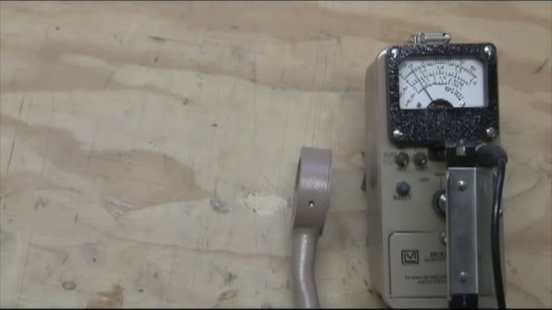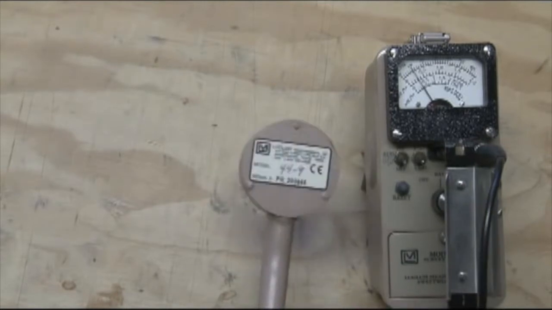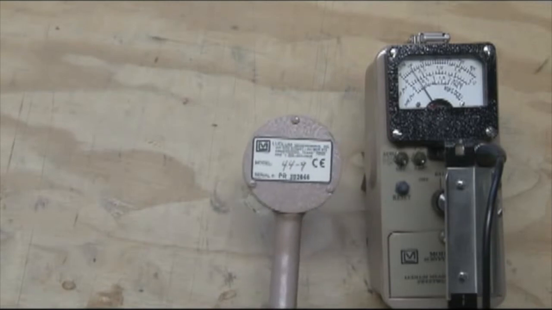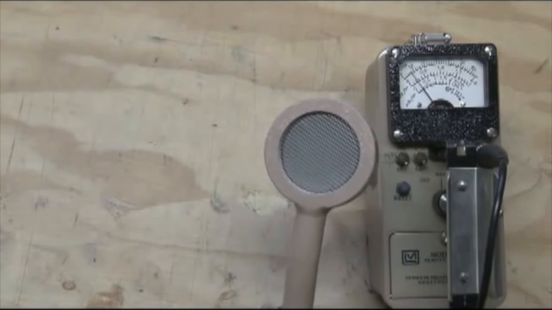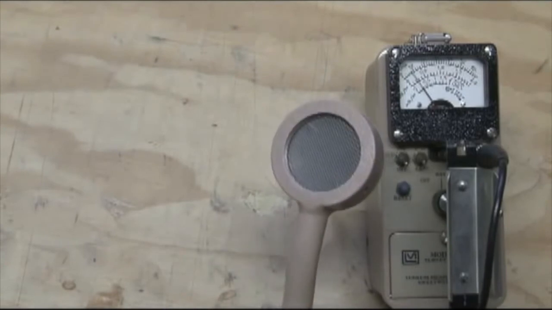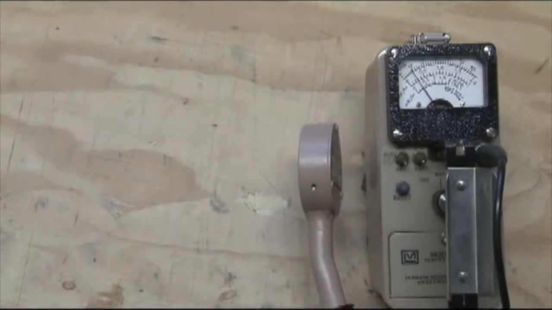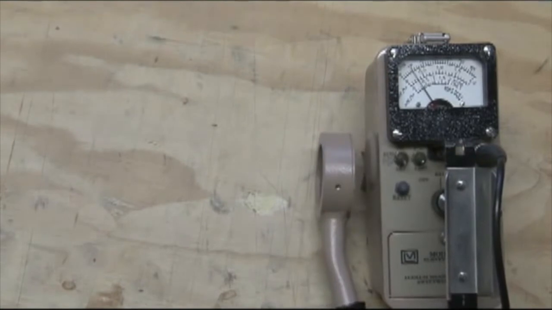Hi there, I wanted to do a quick demonstration to show the three common types of ionizing radiation: alpha radiation, beta radiation, and gamma radiation. And to do that, I've got a simple Ludlum Model 3 survey meter with a Ludlum Model 44-9 Pancake GM detector attached. This type of detector has a thin mica window that allows alpha, beta, and gamma radiation all three to penetrate, so I can demonstrate all of them.